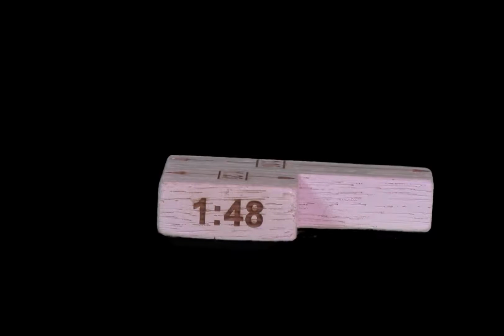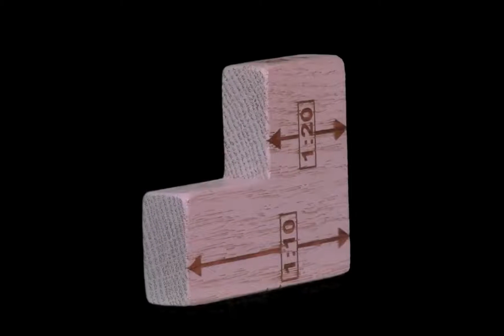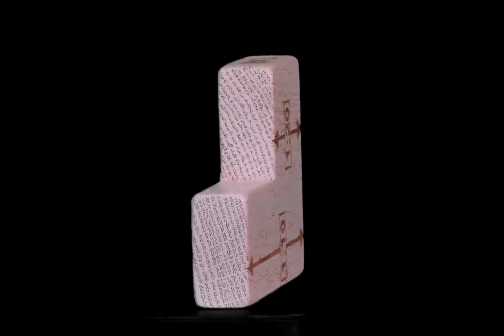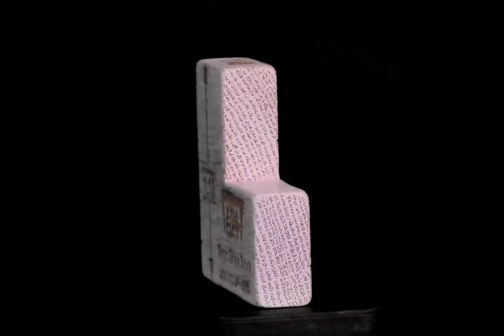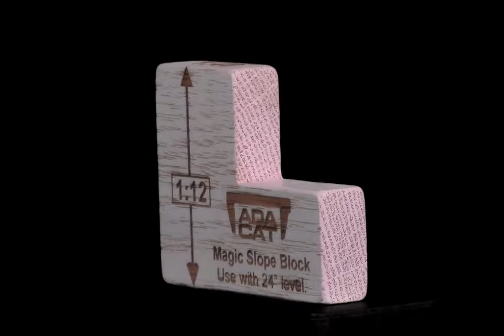To assess side slope, the block is placed on a flat surface and the level placed so that it extends to the uphill side of the block. Because this slope can be difficult to perceive in a complex environment, it's a good idea to measure both directions from the block. If this were all that the Magic Slope Block could do, it would be an amazing tool. But it is able to assess much more than this.